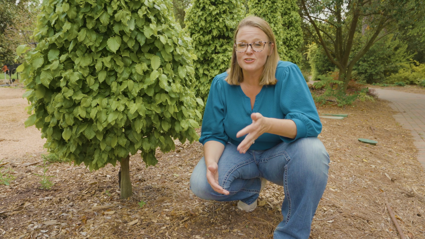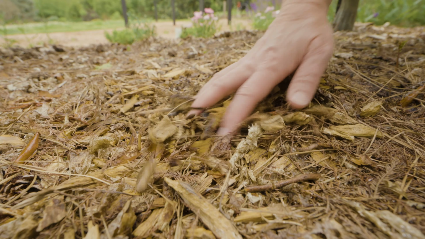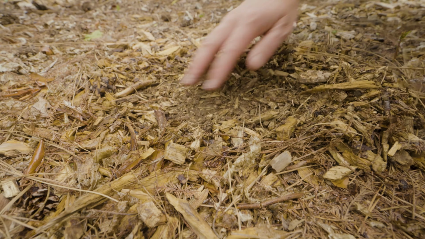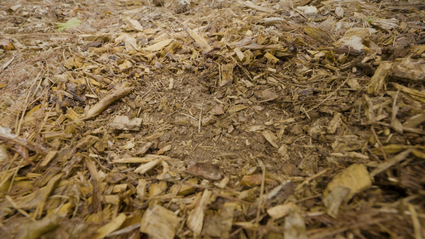You can also see this in your home landscape sometime when you've run your irrigation system for a period of time, only to go back into your landscape and pull back the mulch to find that there still is not moisture down in the soil.